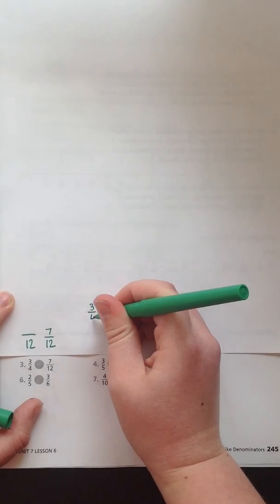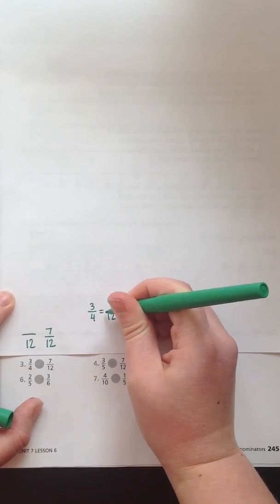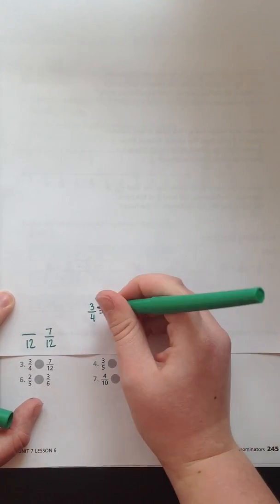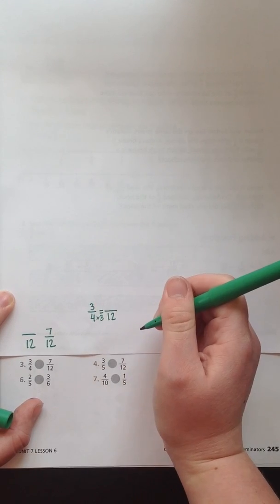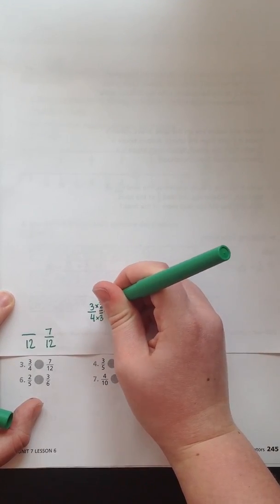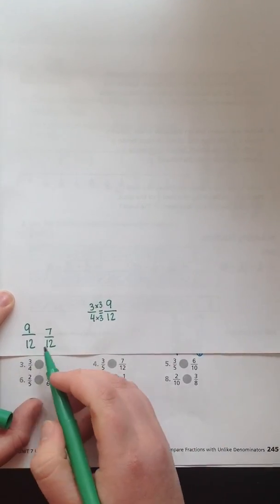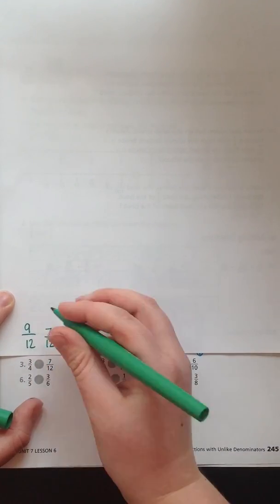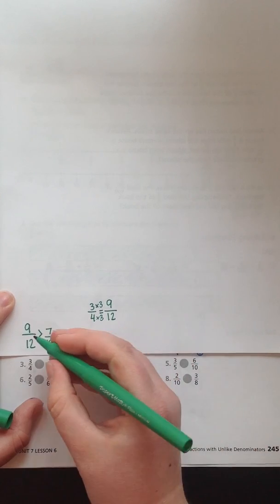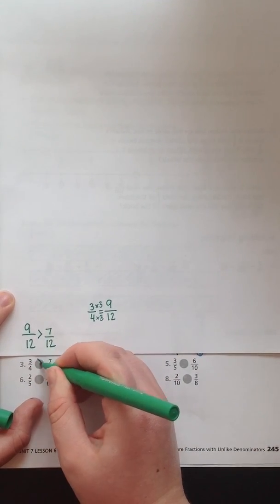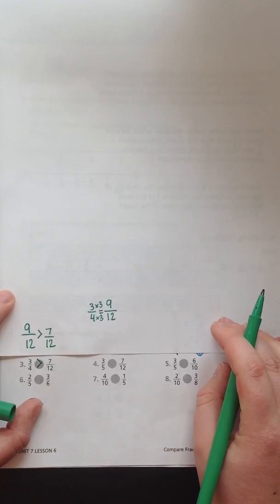Well, 3/4, and I want to turn it into something over 12. I can do 4 times 3, and that's going to give me 12, and then I do the same thing at the top. 3 times 3 is going to give me 9. 9 over 12. Then I can definitely tell that 9/12 is more than 7/12. So that means 3/4 is more than 7/12.